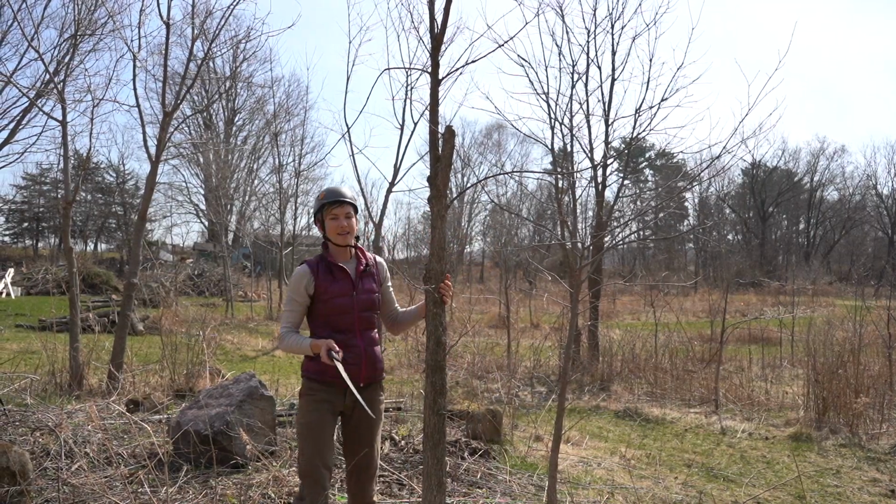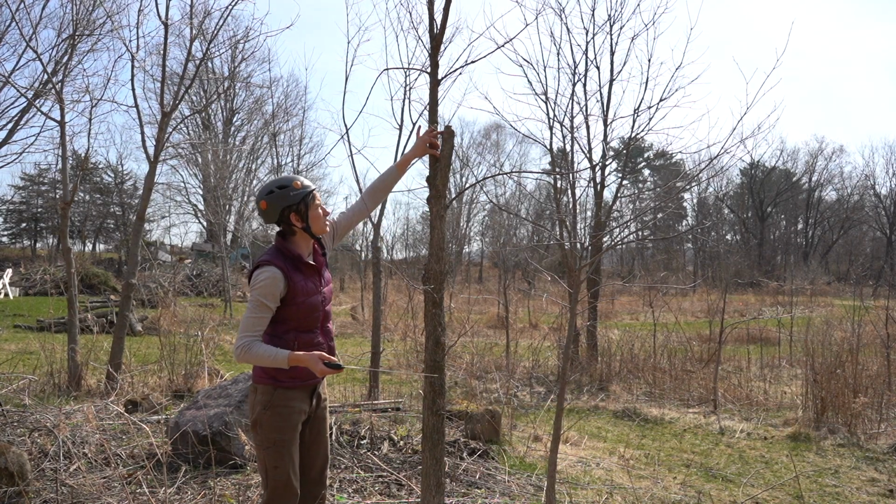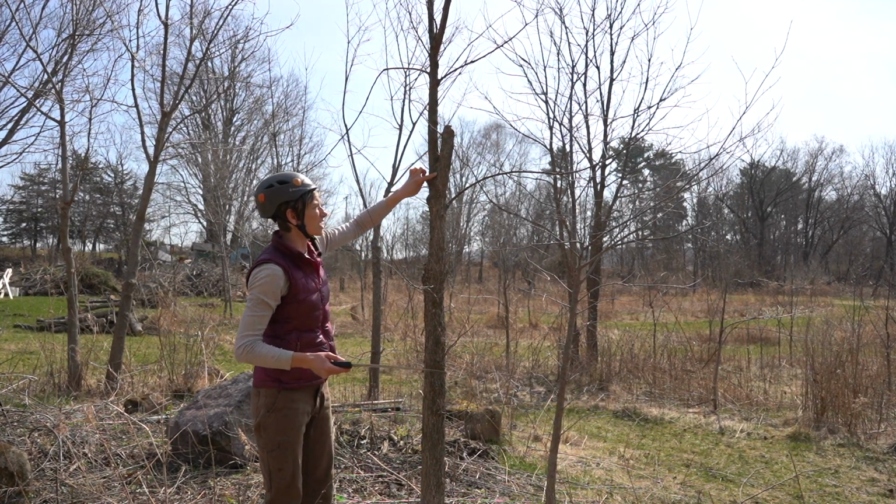All right, and now the last step is to make the final cut at the branch collar.